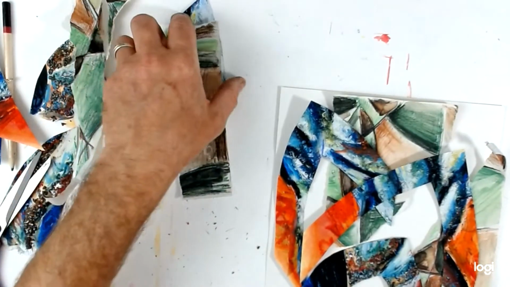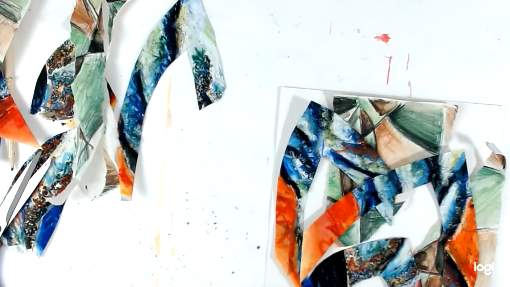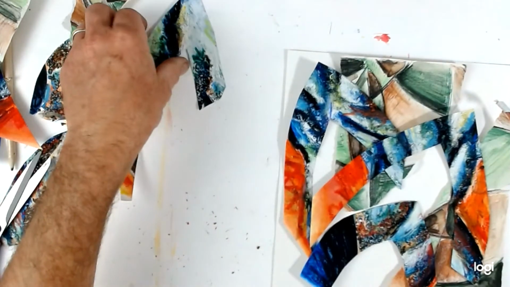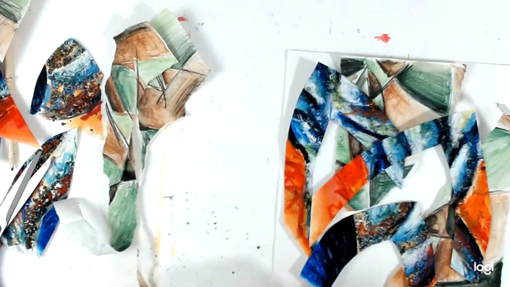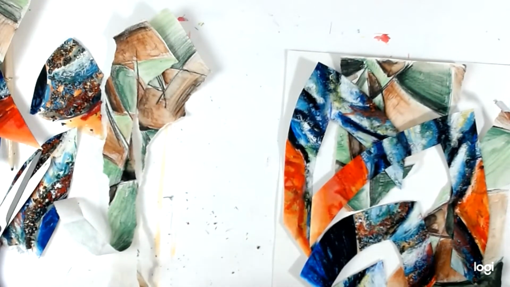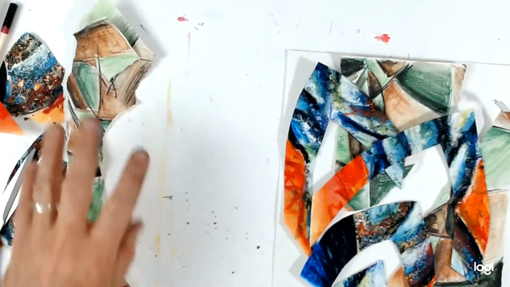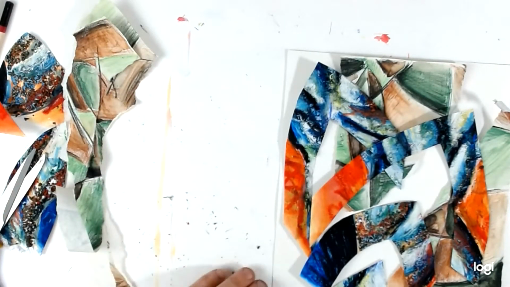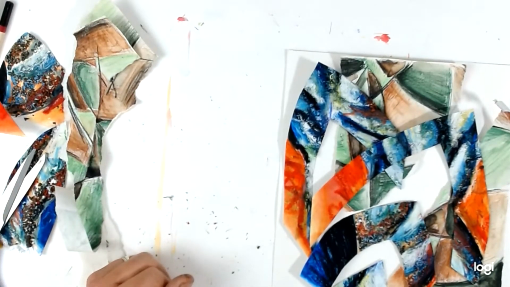What I'm going to do is I'm going to start to place these and then take photographs of different possible compositions. And once I've done a few and I think I've come up with something I'd like to use, I will show you the photos.